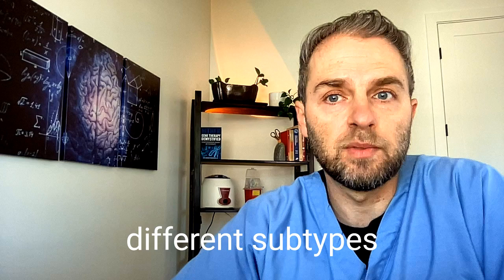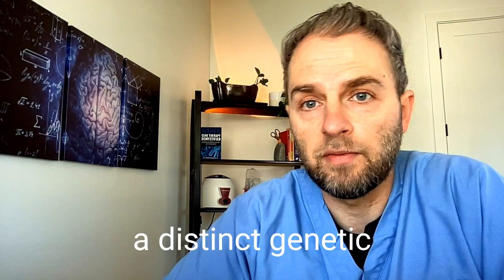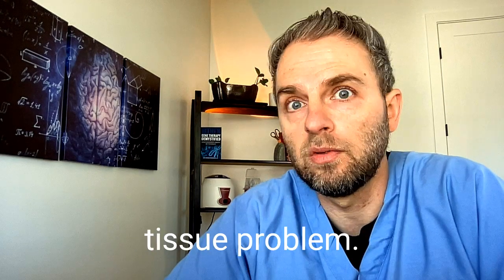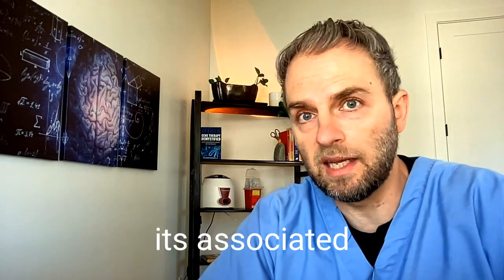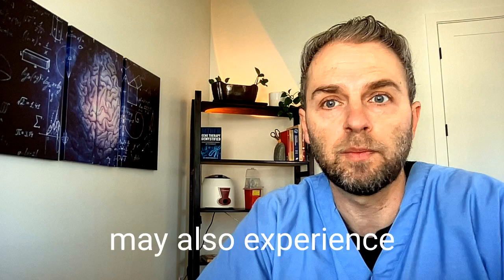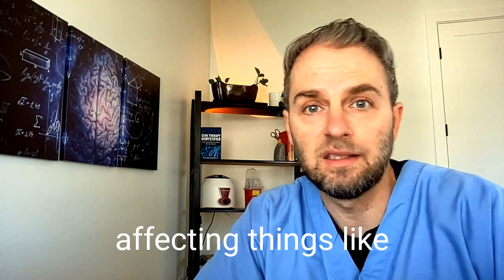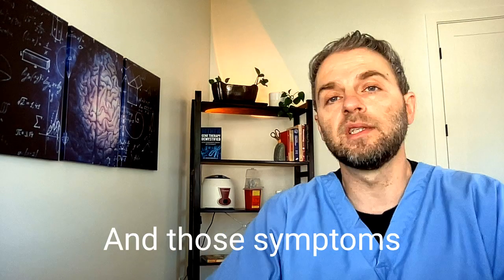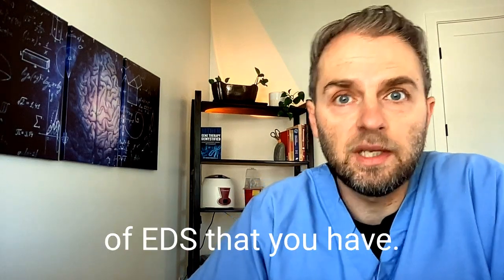And there are several different subtypes of EDS, each one associated with a distinct genetic alteration affecting collagen or some other connective tissue problem. So with EDS, joint hypermobility and its associated pain is the key clinical feature. But individuals with EDS may also experience a range of other systemic symptoms affecting things like skin, blood vessels, internal organs, and other tissues. And those symptoms and presentations can vary widely depending on the type of EDS that you have.